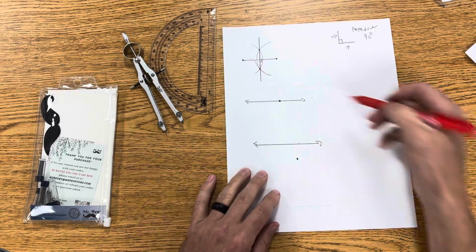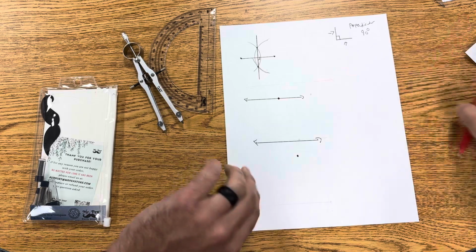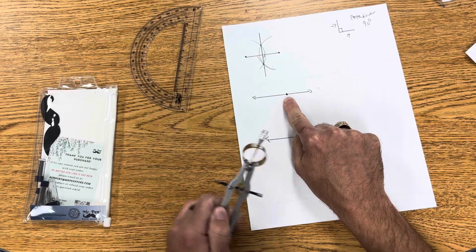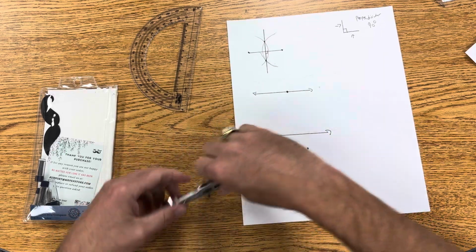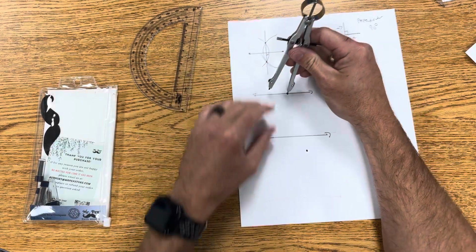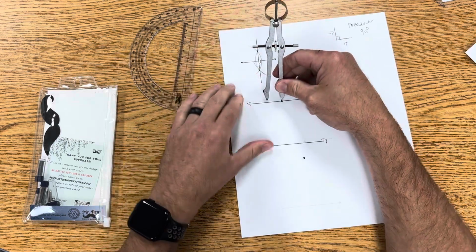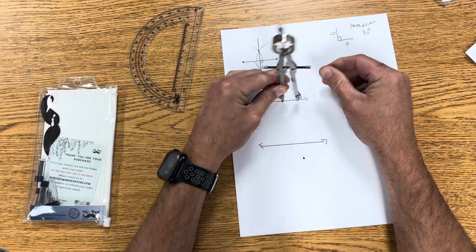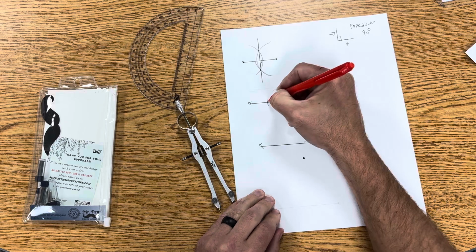Now what you're gonna do is you're gonna have to draw a perpendicular line going through a point on a line. So what I need to do first is I need to go to the point and create 2 points on each side of this line. So I'm gonna take my compass, I'm gonna go to the point, and I'm gonna barely open it up on both sides of my line here. So I'm gonna make a mark on this side, and I'm gonna go to the other side and make a mark as well. So what I've done is I've created my line segment.